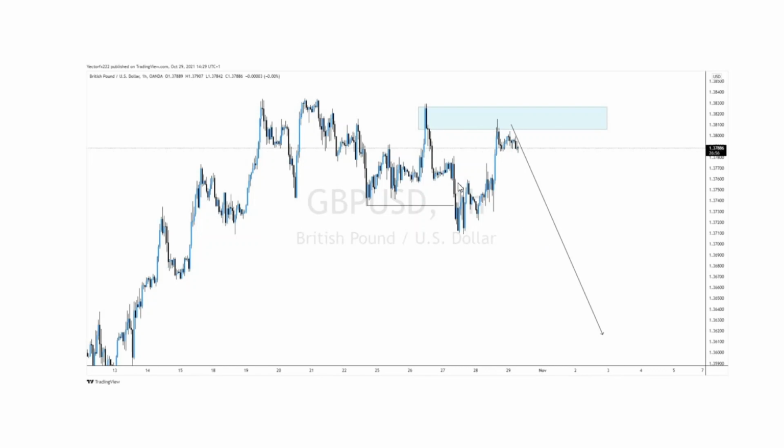Then price got into this zone, and this is where it got interesting. This is where we took our trade from. So we're looking for an entry from this point here downwards.